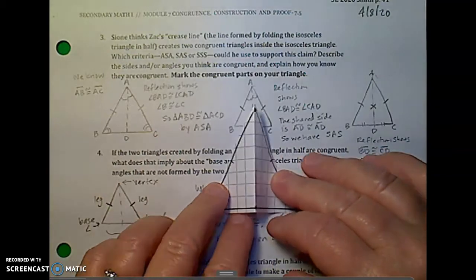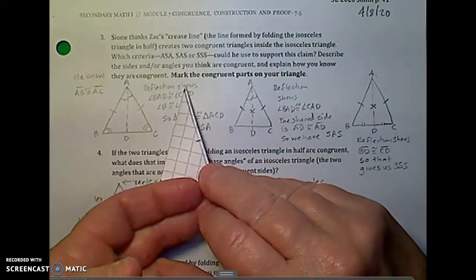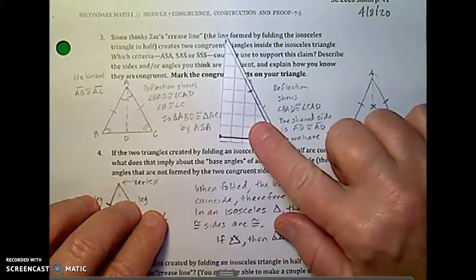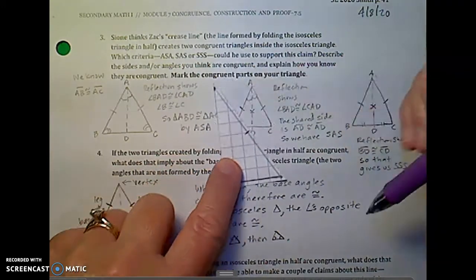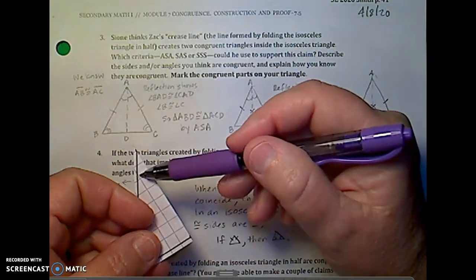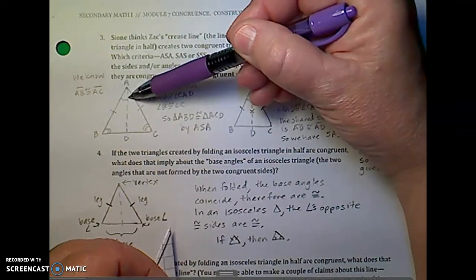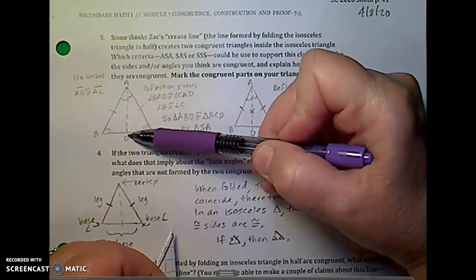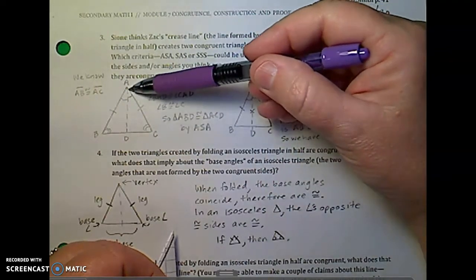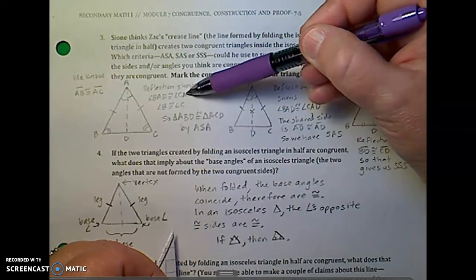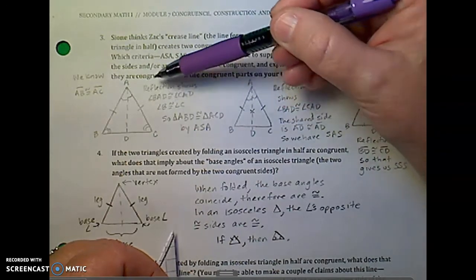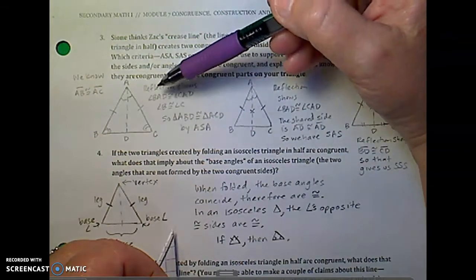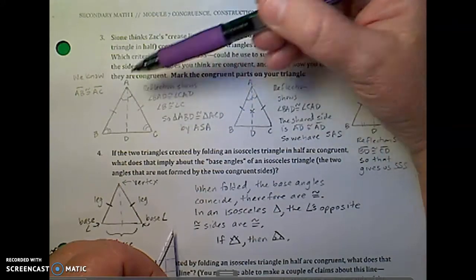If we do a reflection here, and I'm just going to demonstrate it with my little triangle, then we know that this angle up top is going to equal that angle up top, and I've marked those with a single arc. We name that angle BAD is congruent to the angle over here, CAD. Remember that the middle letter of the angle name is the vertex of the angle. So angle BAD, this one, is congruent to angle CAD, this one.